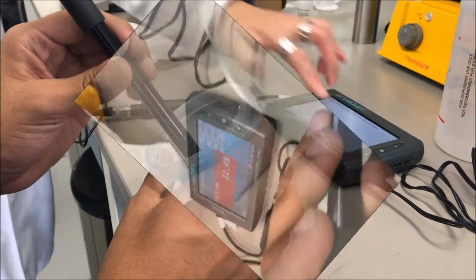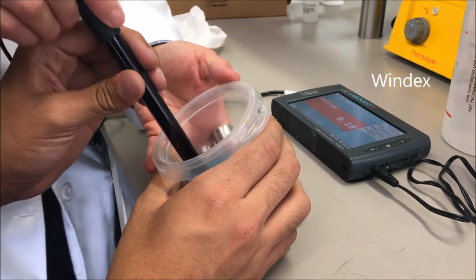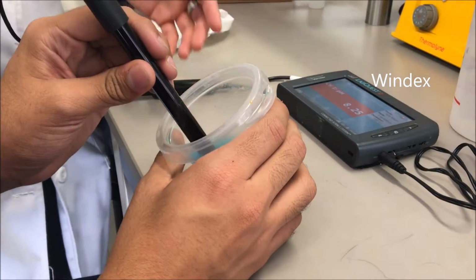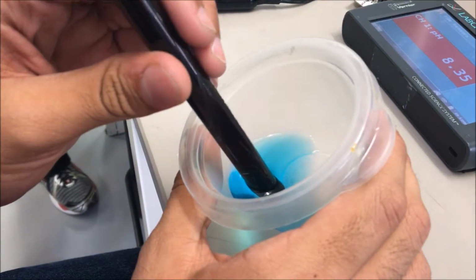After making this experiment, we can conclude that the pH meter is more useful than the universal indicator, because with the pH meter we can have a more exact number of the acidity or alkalinity of a substance.